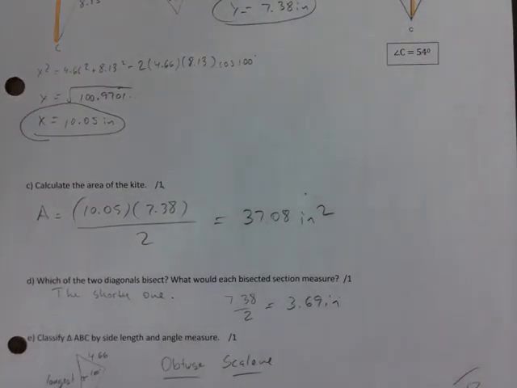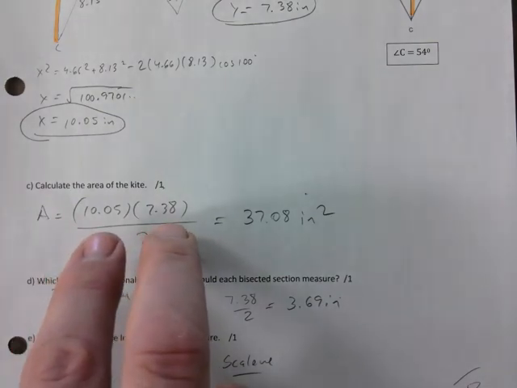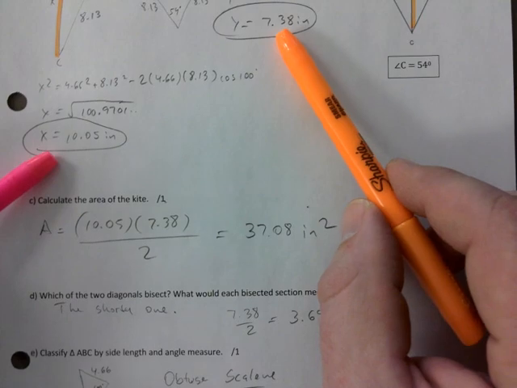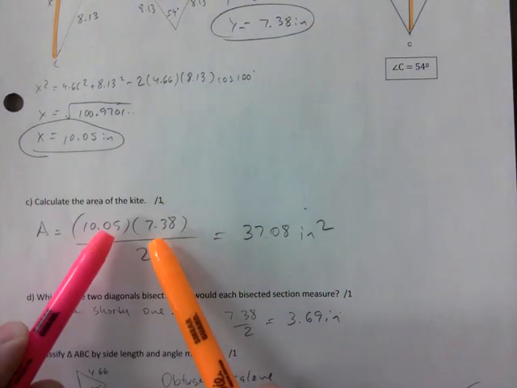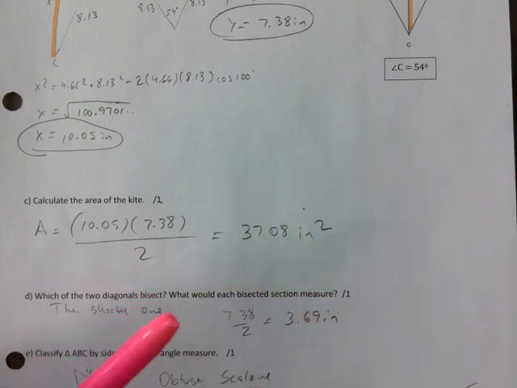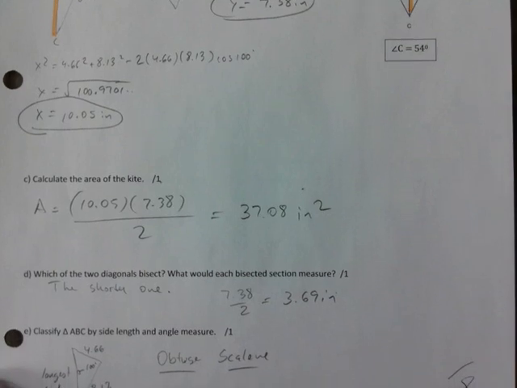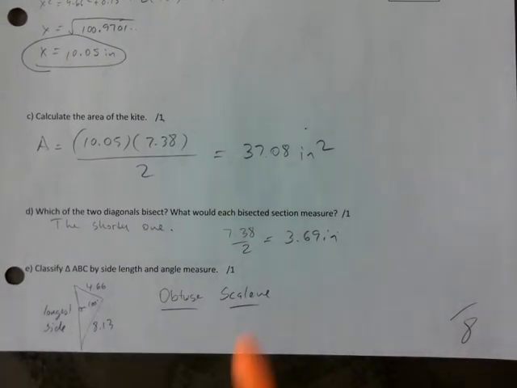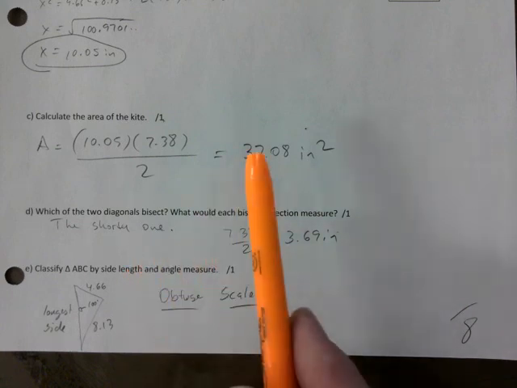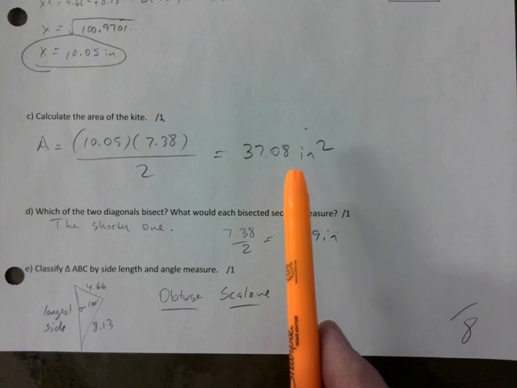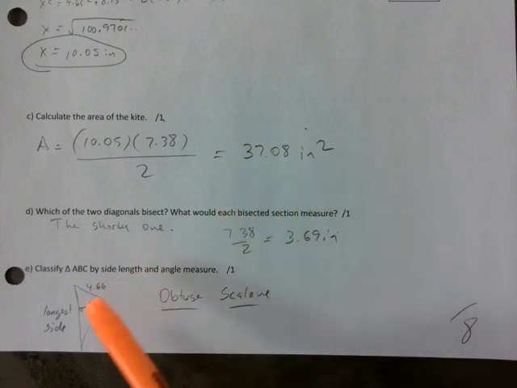Then the area is just taking the 2 answers you got. So if you got the 2 diagonals wrong, but you're using those 2 numbers here, divided by 2, you get full marks for this one, regardless of what happened up there, because you know you're supposed to multiply the diagonals divided by 2. You get full marks. You get 1. Yeah, if you use the right formula, you get a mark.